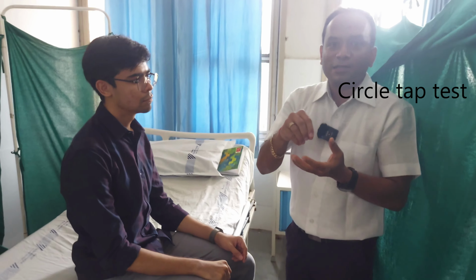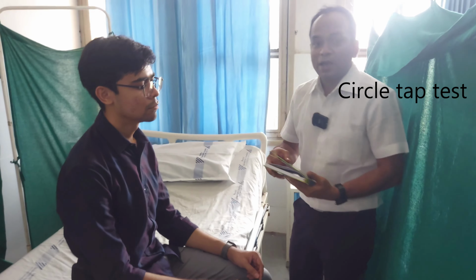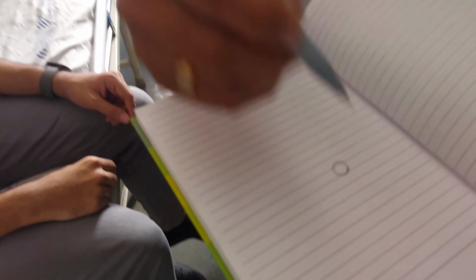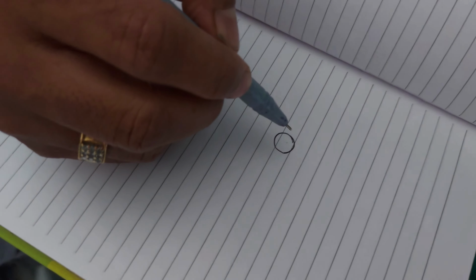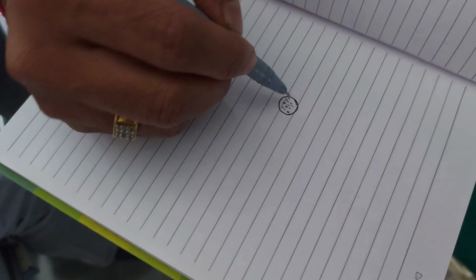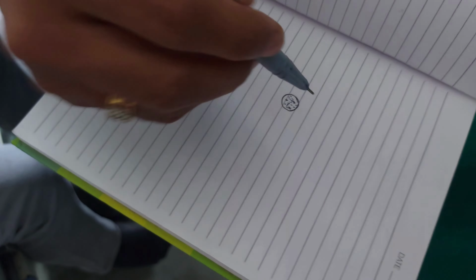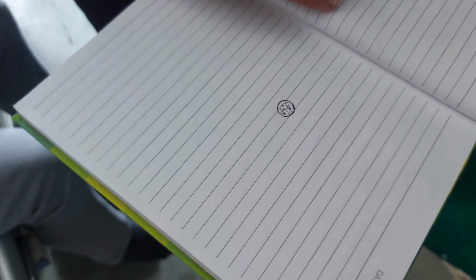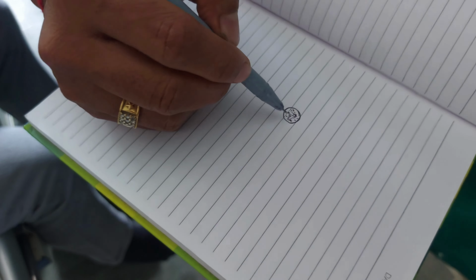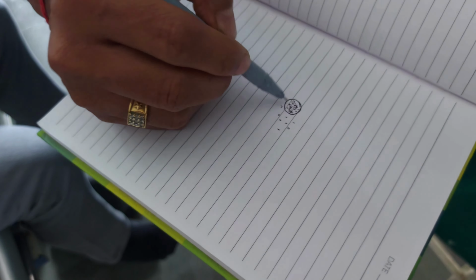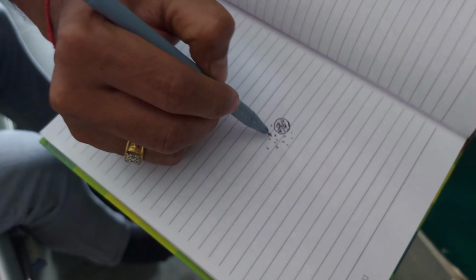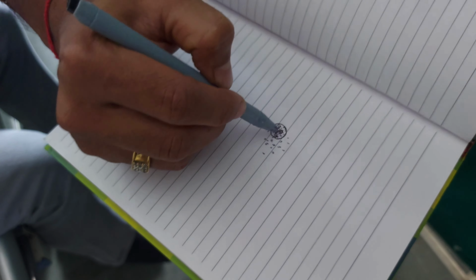This is second method. Third method for upper limb is the circle tap, where I have the book, where we draw a small circle like this, which is approximately 1 centimeter in diameter, and we ask the patient to constantly tap inside the circle. Like my coordination is normal, hence I am tapping inside the circle. Had I had some sort of incoordination or some cerebellar lesion, the patient will tap some points inside the circle, some points outside the circle, some point inside the circle, some points outside the circle. So this is incoordination. The patient won't be able to tap inside that 1 centimeter circle. So this is the circle tapping test for coordination.